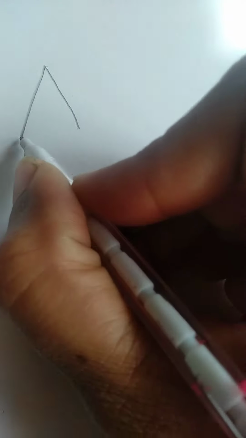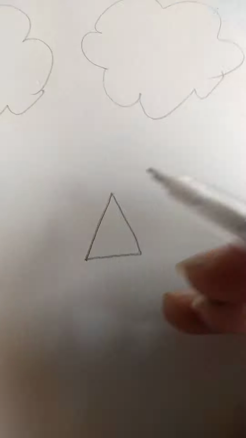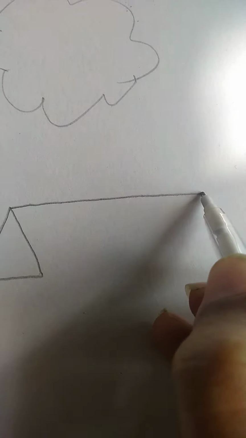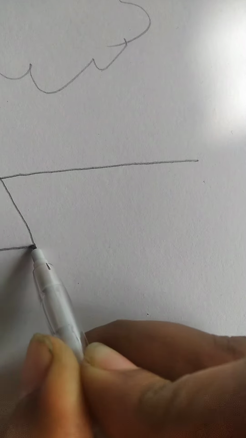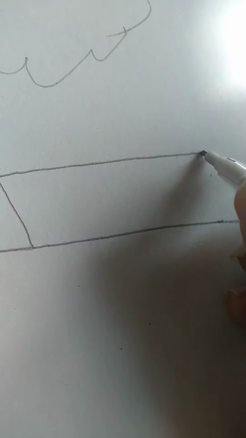सबसे पहले आप क्या बनाएंगे? Triangle. Yeah, make the triangle. After that you will make sleeping line like this. Again you will make sleeping line, but it should be big rather than this. इससे थोड़ी बड़ी होनी चाहिए. Then you will join with the help of slanting line.